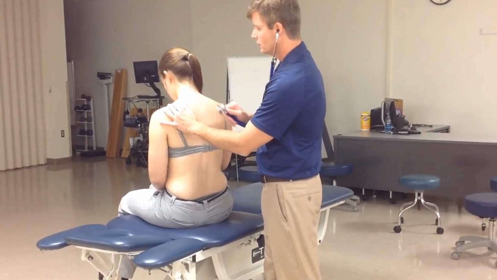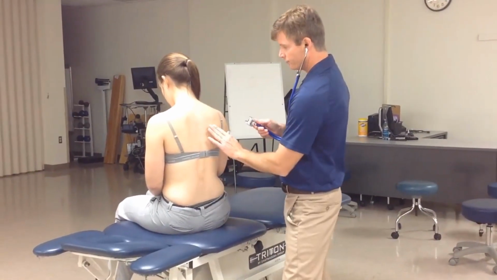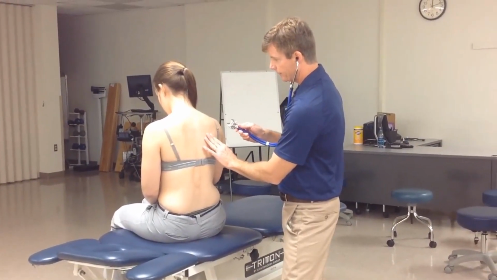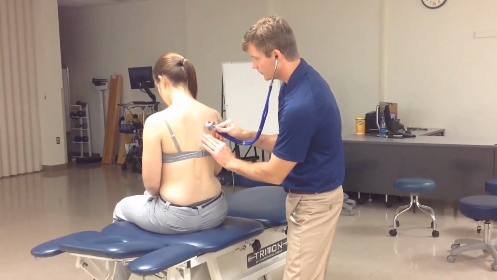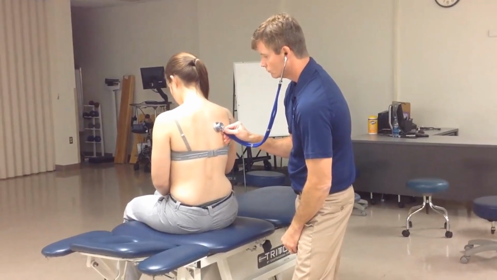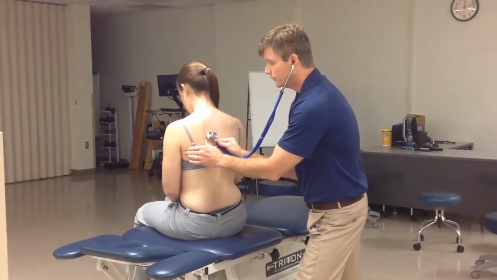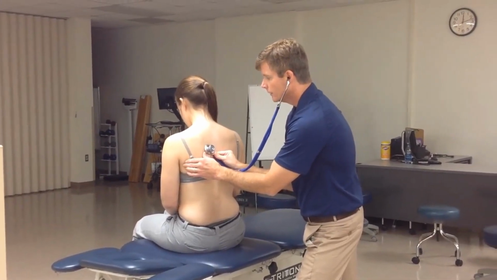Good. And then for the lower lobes on the right, you're going to have the superior basal, kind of mid-scapula. Okay. And on the left, for left lower lobe, superior basal.